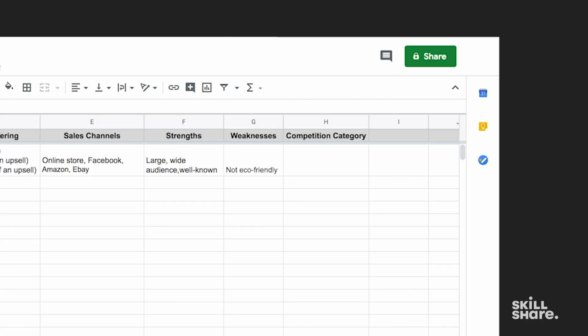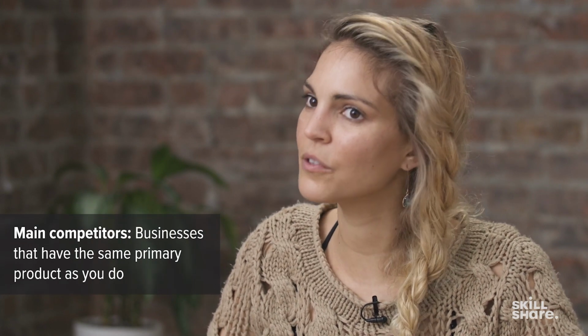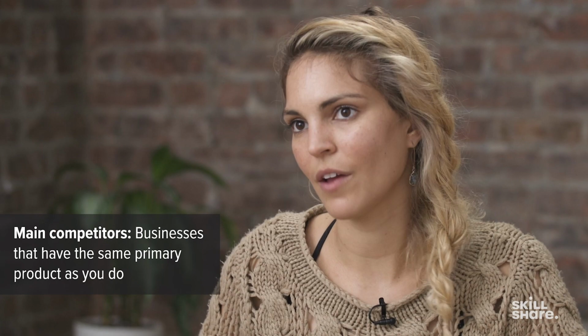And then competition category, this is a secondary competitor. Their main product is a mattress, not a pillow. A main competitor is going to be somebody who is selling primarily pillows, then maybe with other products surrounding that.